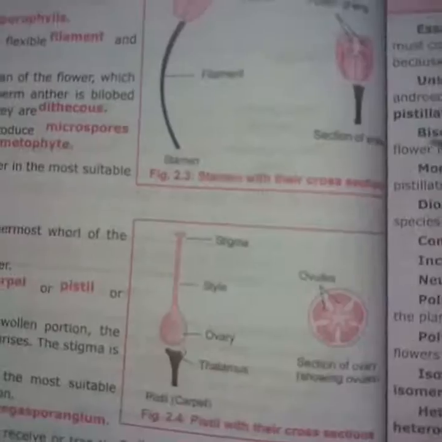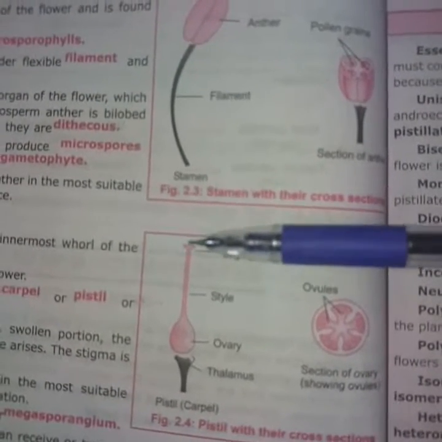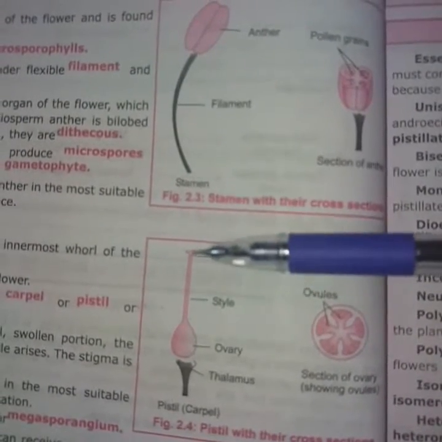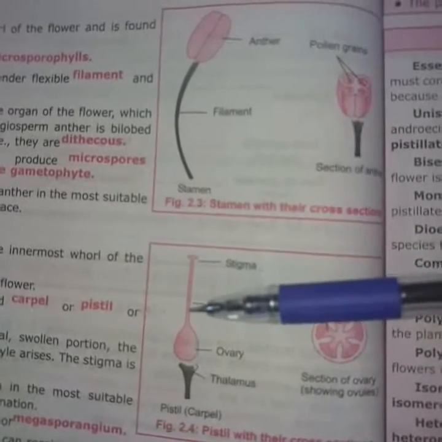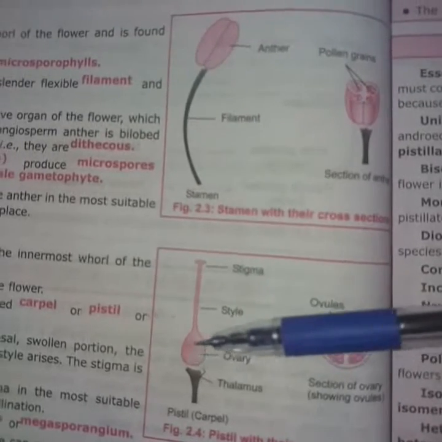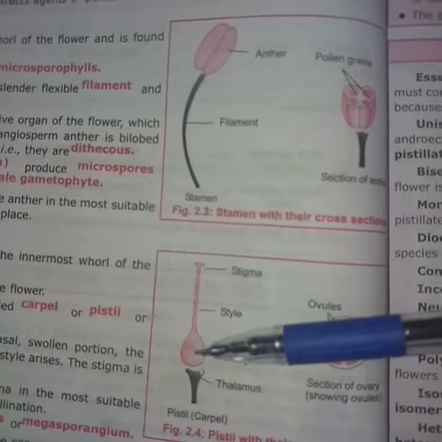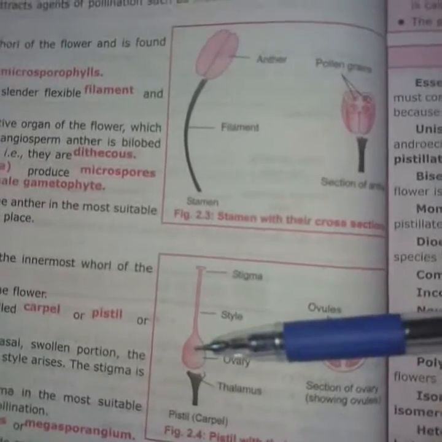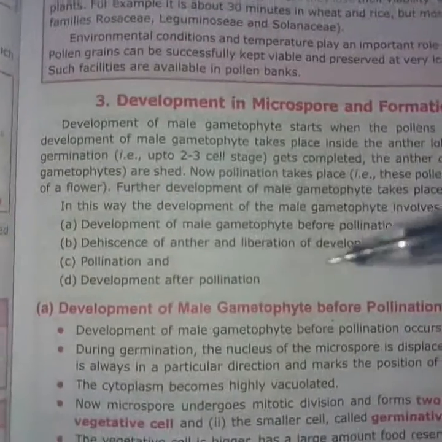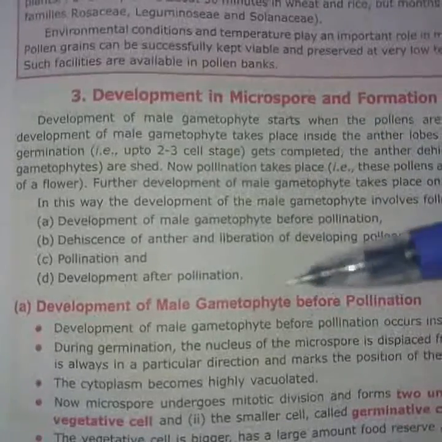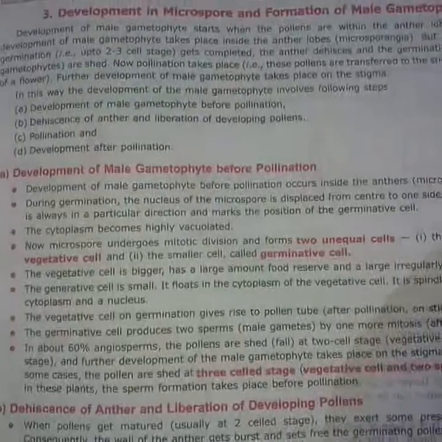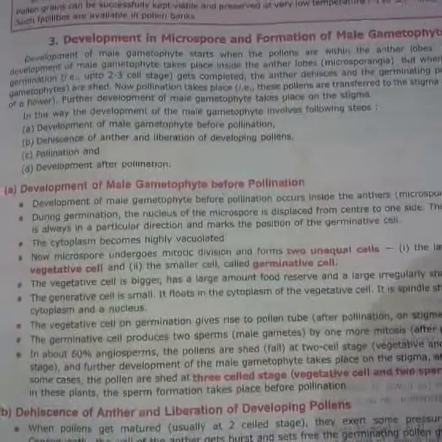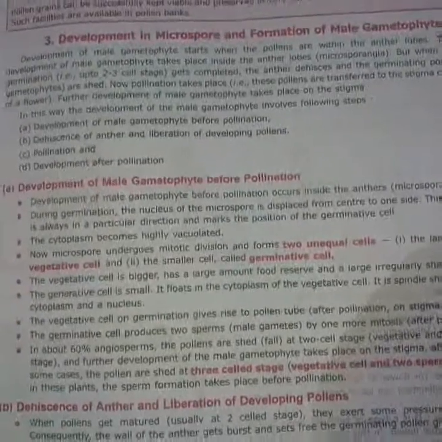After pollination, when pollen tubes germinate in germ pores and the male gametophyte reaches the pathway to the ovules, then development of male gametes starts. Here we show the first part, development of male gametophyte before pollination.